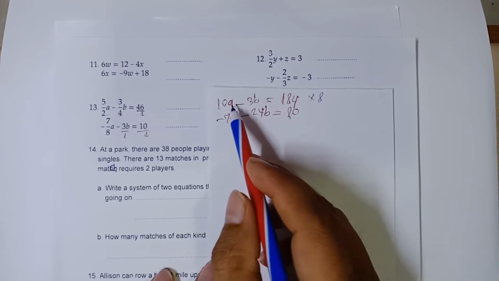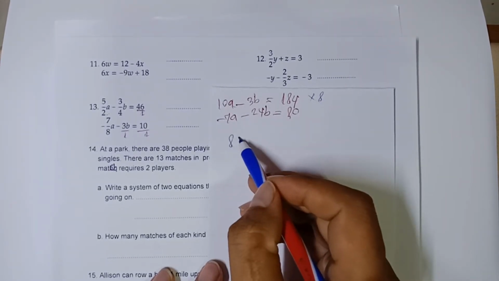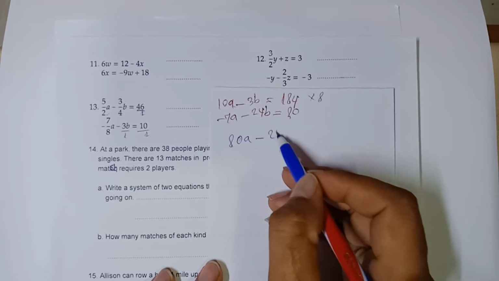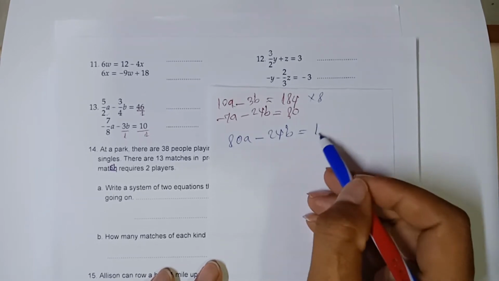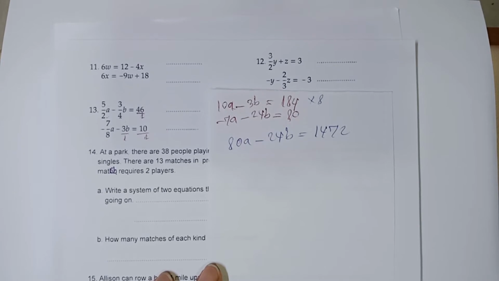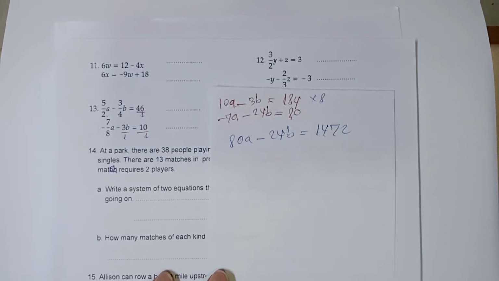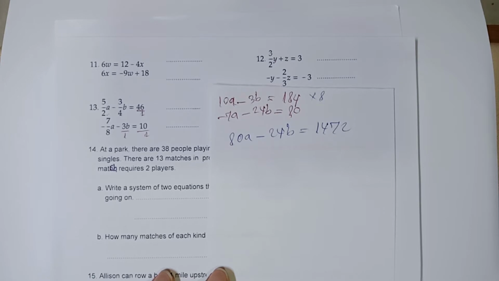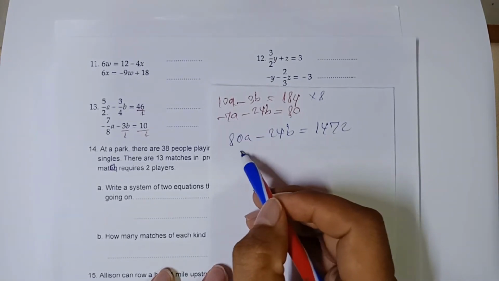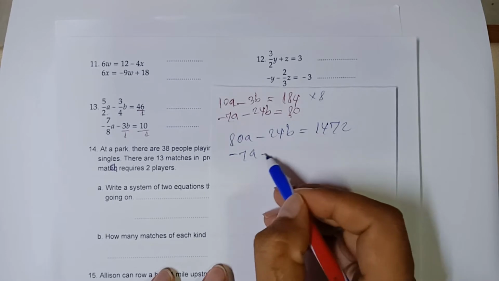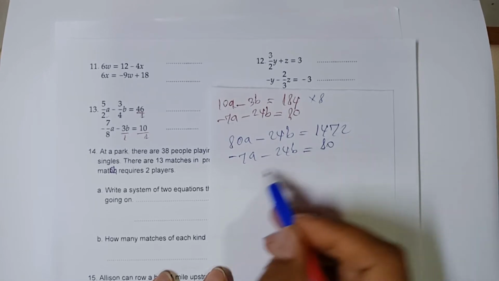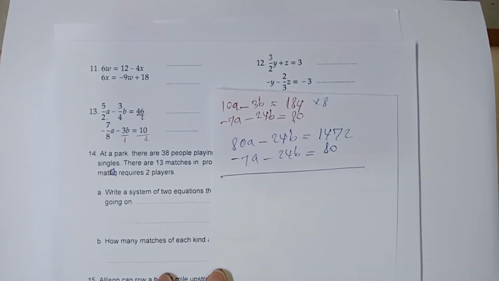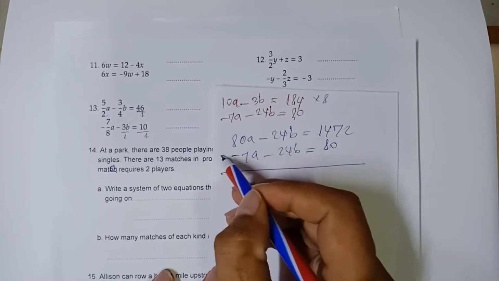So I will have 8 times 10, you have 80. 80a minus 24b equal to, let me put 184 multiplied by 8, that you will have 1472. So now once you have that, let's put this value down. So you have negative 7a minus 24b equal to 80. So that, now let's do, in this case, the minus.